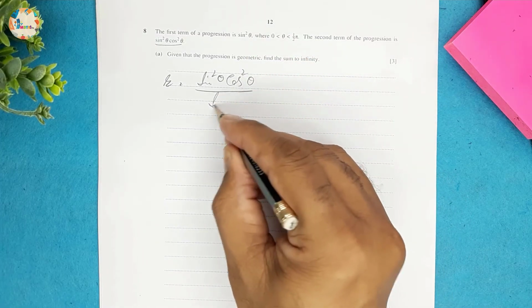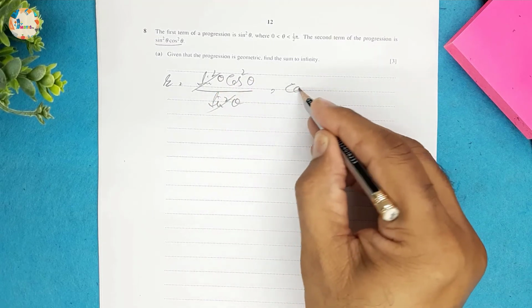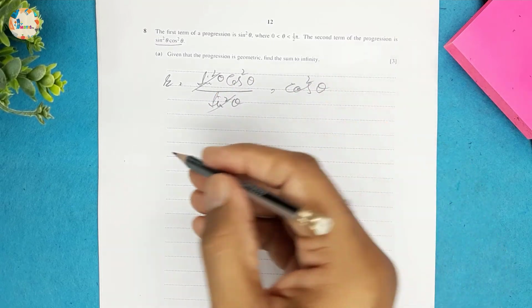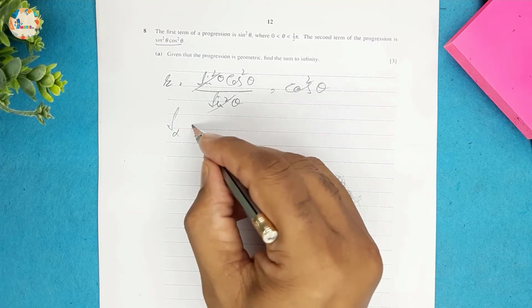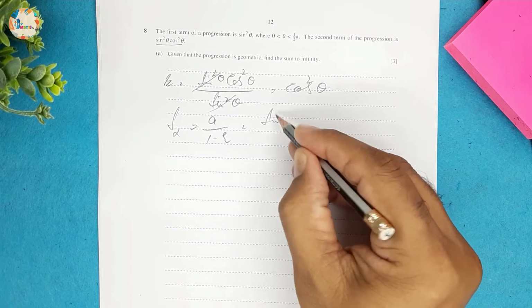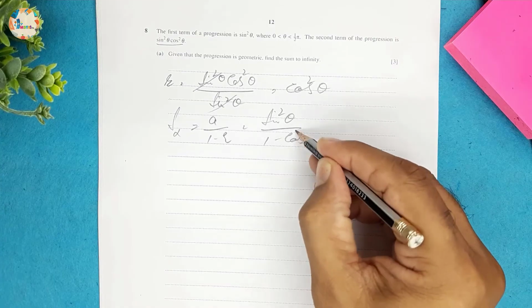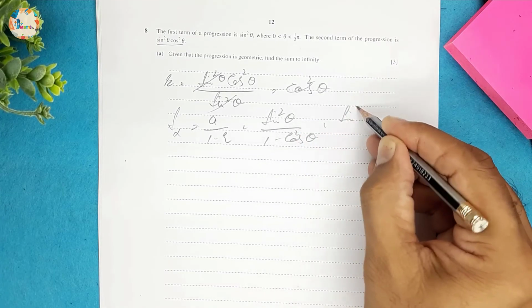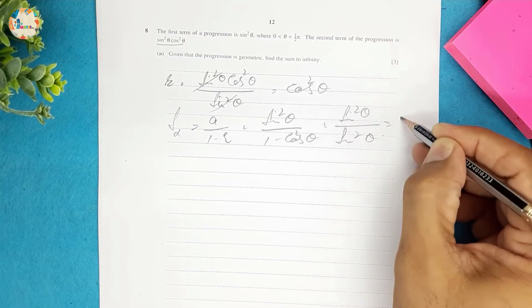So we can cancel these two sine square theta, and this will be equal to cos square theta. Now S of infinity will be equal to A over 1 minus R, where A is sine square theta over 1 minus R, which is cos square theta. This is equal to sine square theta over sine square theta, which is equal to 1.